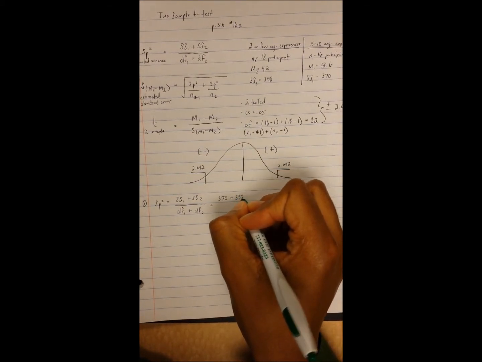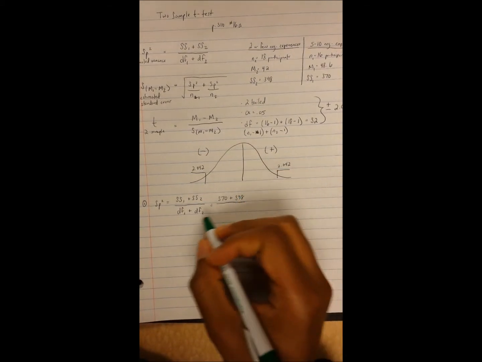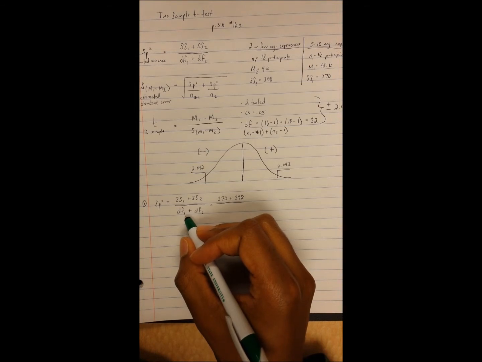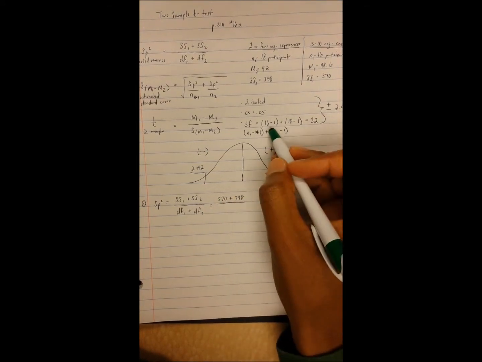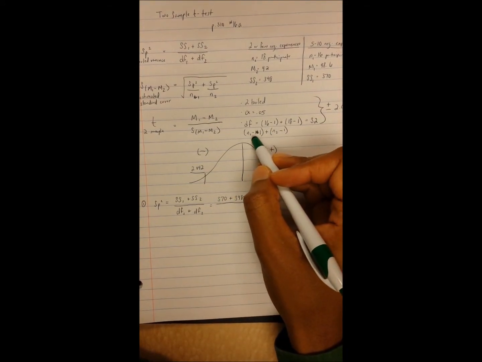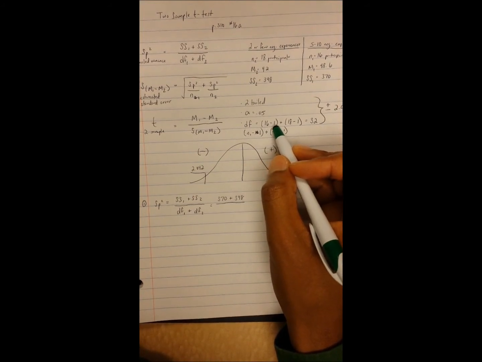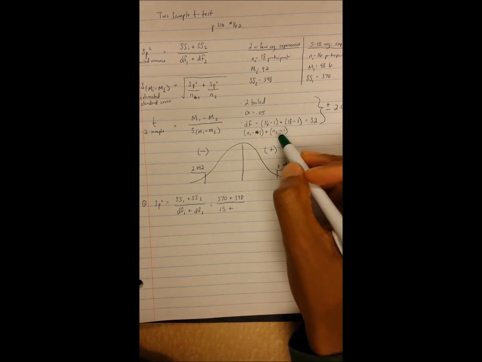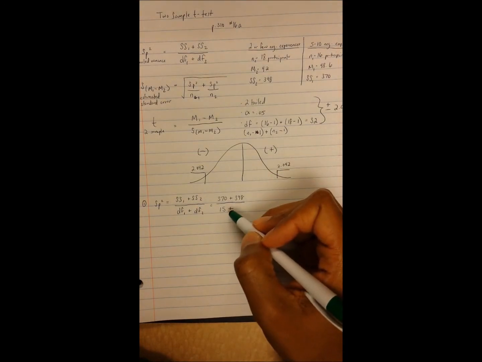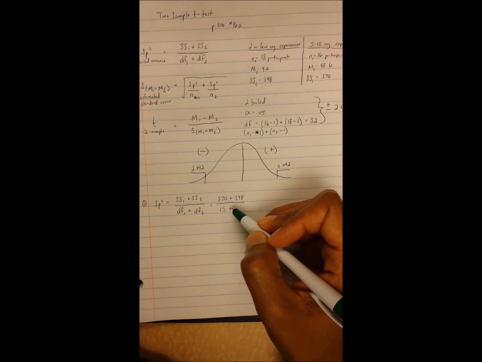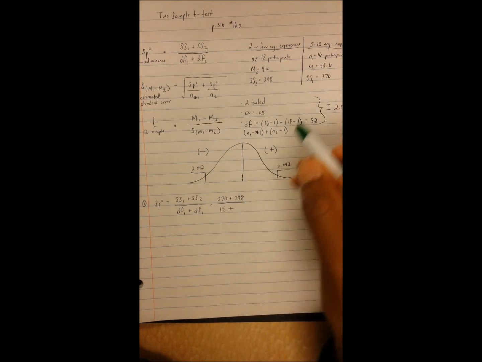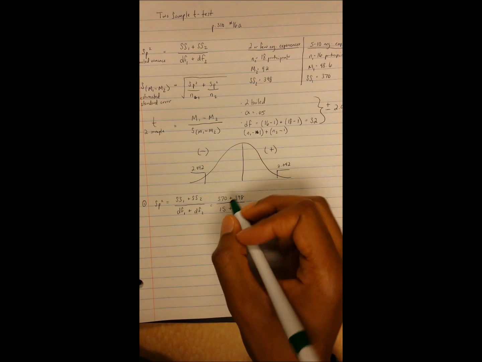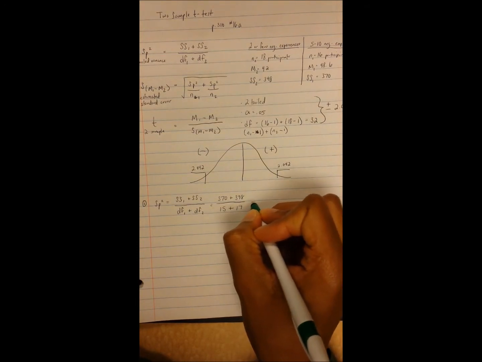So we'll throw that in there, over our degree of freedom for sample 1. All right, remember we did that right here, and 16 minus 1, so that would be 15, plus our degree of freedom for sample 2, which is 18 minus 1, which gives us 17.